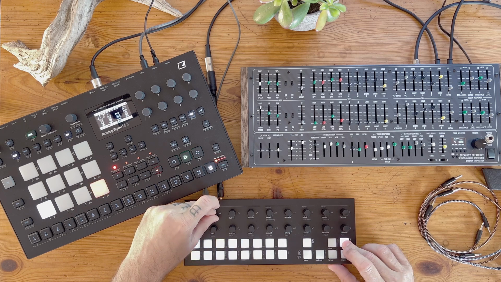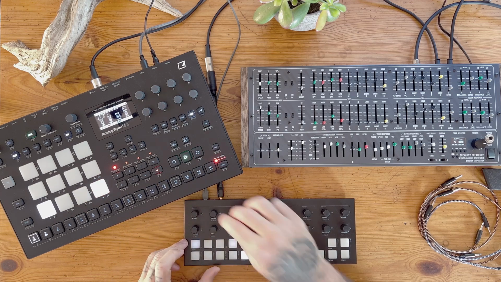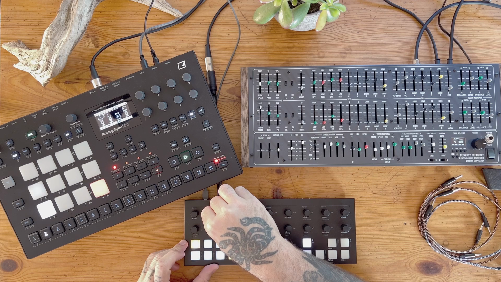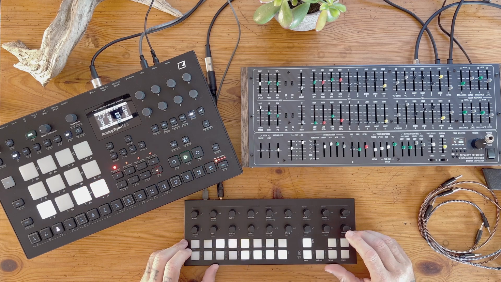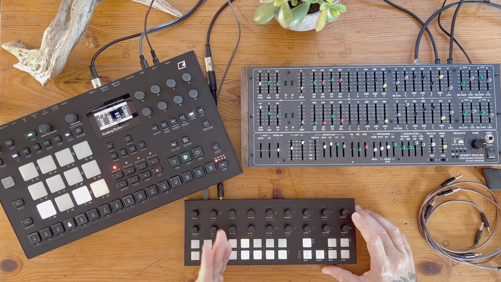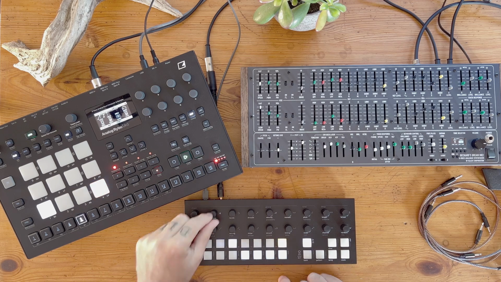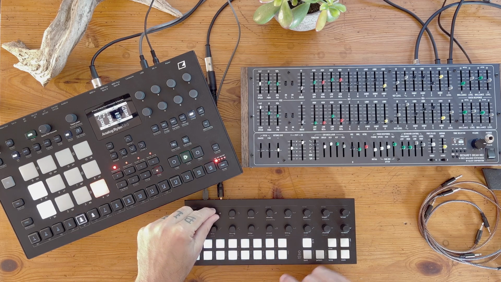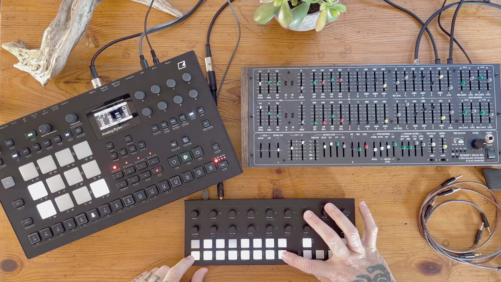Let's rotate. And let's make this one 15 steps. Okay, this can follow the kick. Nice. We can tune, so this is the tom. Let's tune it down.